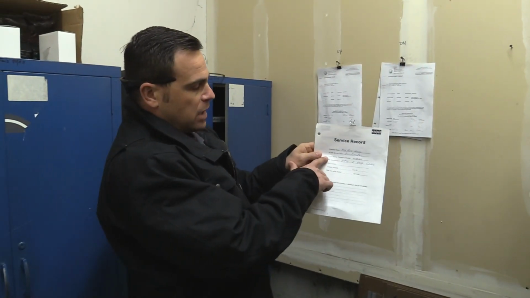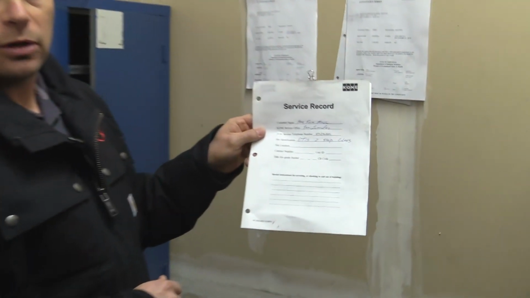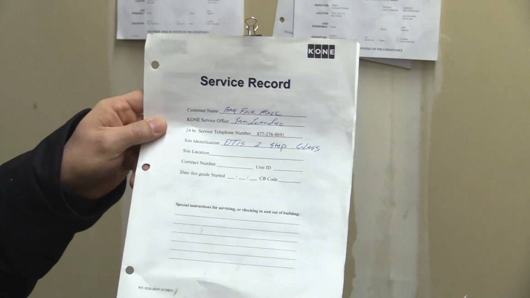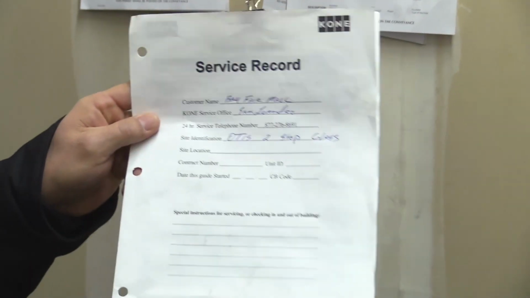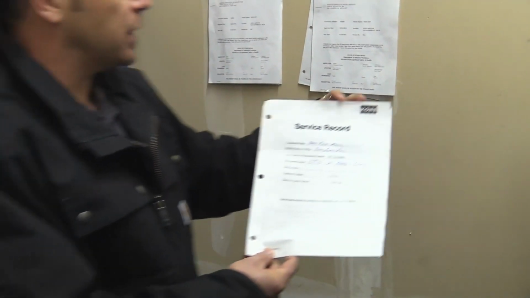And this is their service record here where they log their services in. And as you can see right here on the front of the service log, they have a 24-hour phone number that if ALCO doesn't already have a contact number on file, there's a number where you can call a technician to help to assist you with the entrapment. So that's one thing I wanted to cover.